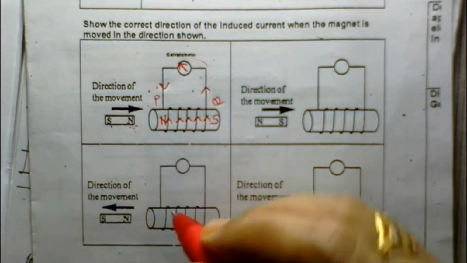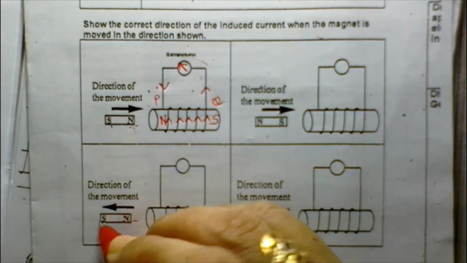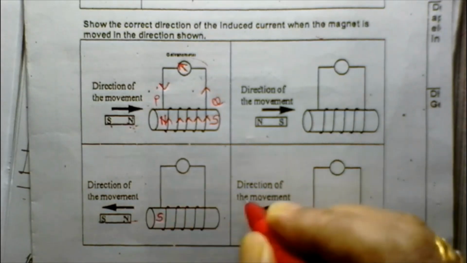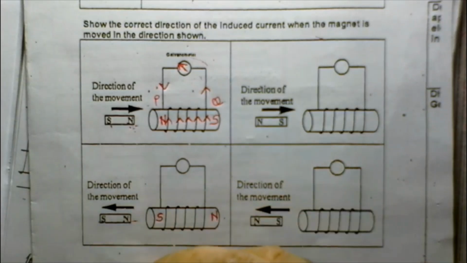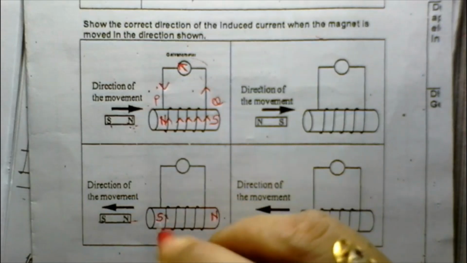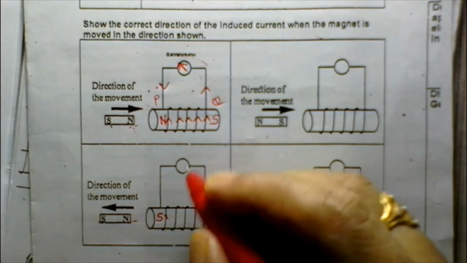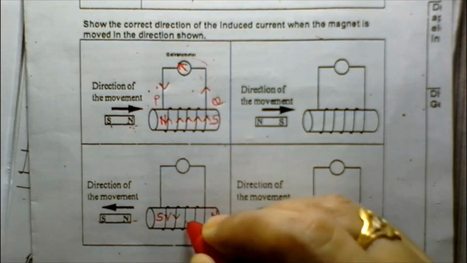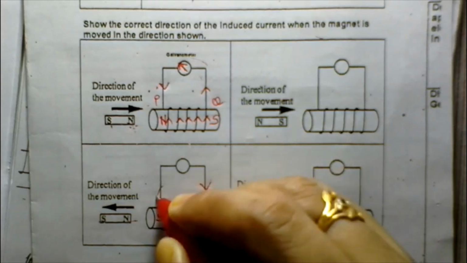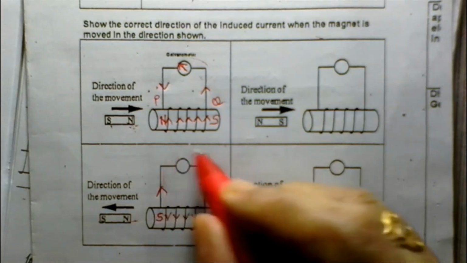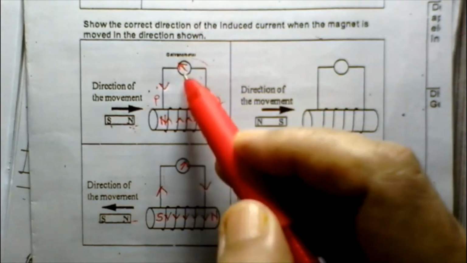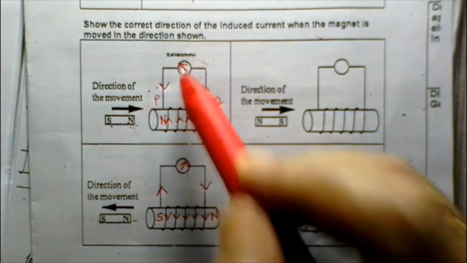Second example, north pole moves away. Same thing, if moved away it becomes opposite pole. Here will become south and here will become north. So you apply the right hand grip rule for the solenoid. The direction of current is like this. So current flows through the galvanometer from left to right. Thus this one deflects to the right. So you can see deflection is opposite because the direction of induced current is opposite.